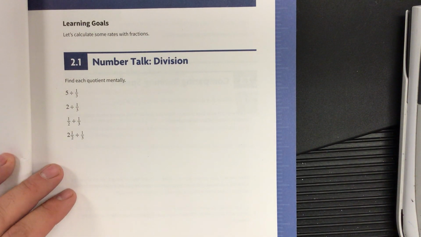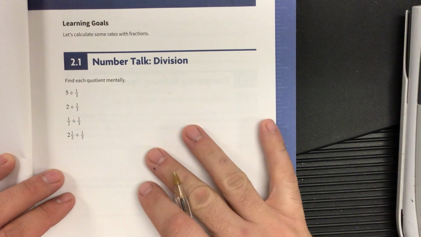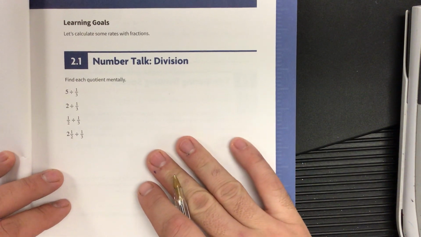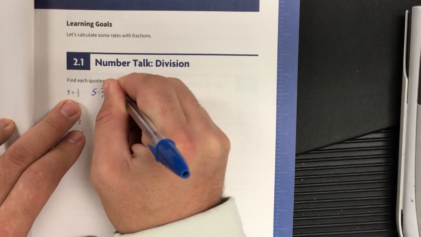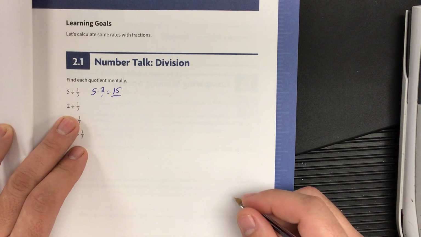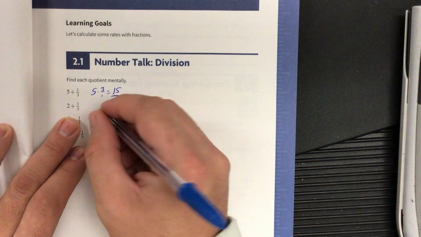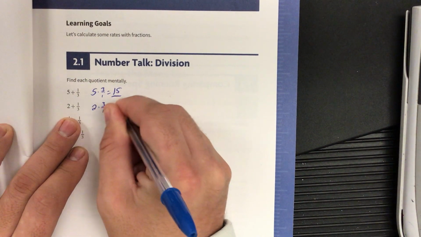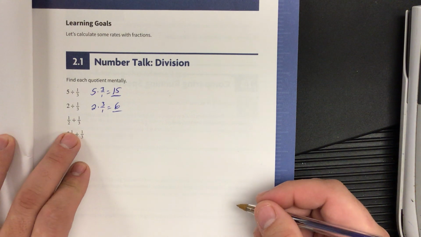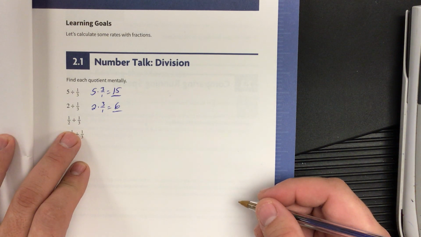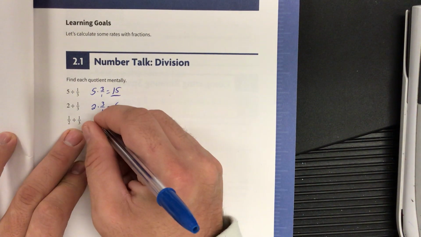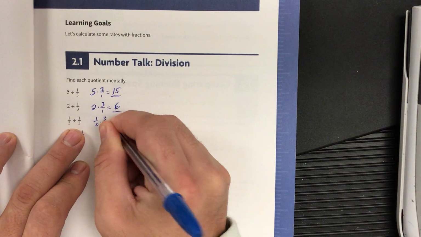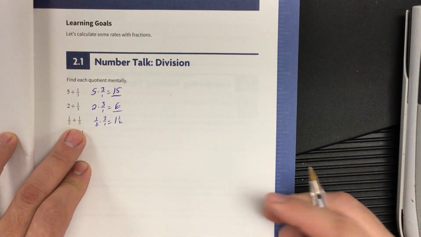All right, anybody have one? Kinley, got any? First one, I got 15. Yeah, it's the same as 5 times 3 over 1. 15 is correct. Next one, Brody. Second one, I got 6. 2 times 3 over 1, 6 is correct. Third one. 1.5. Faith. 1.5. 1.5 or 3 over 2 is correct.